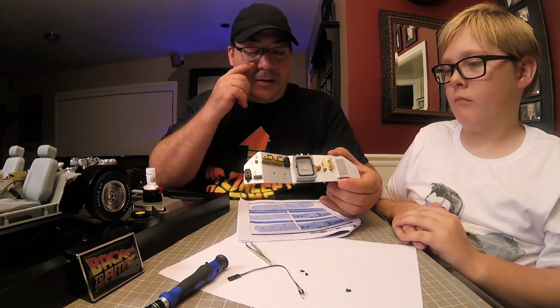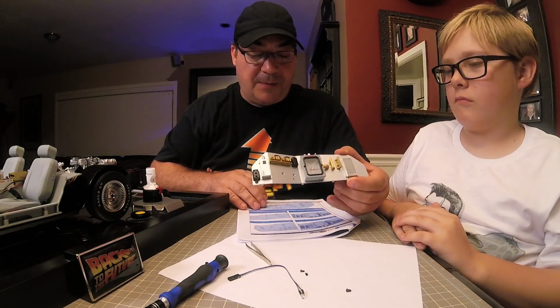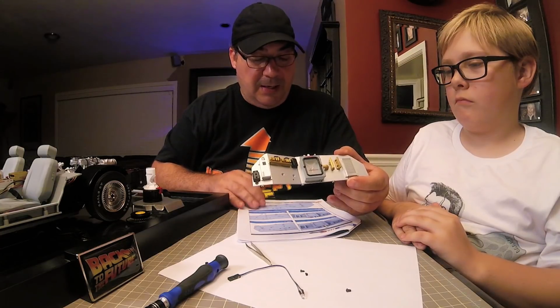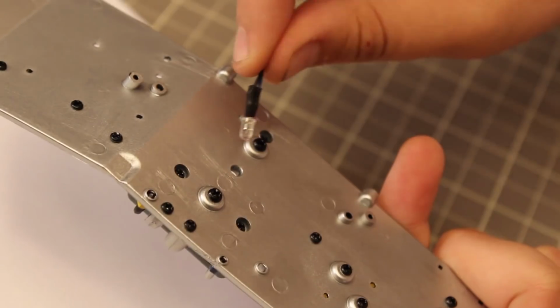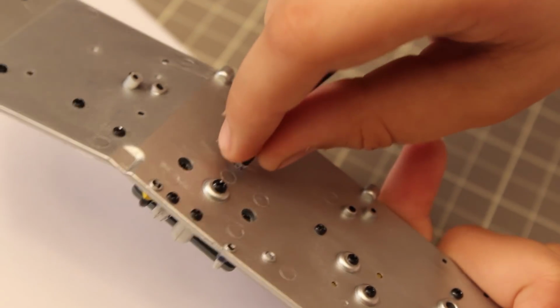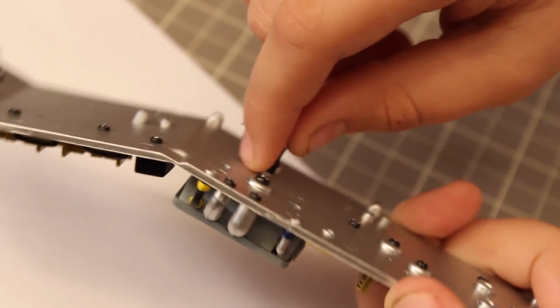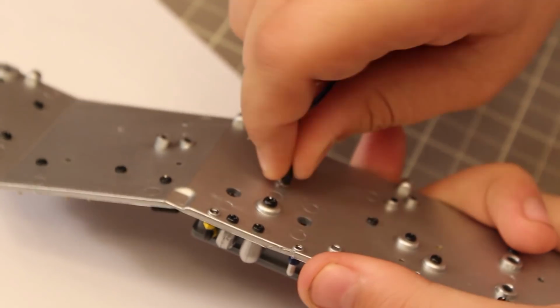Alright, so that's all the pieces of the flux capacitor, and now step 14. Push the smaller connector on the wire 58J into the rear of the bulkhead as shown.